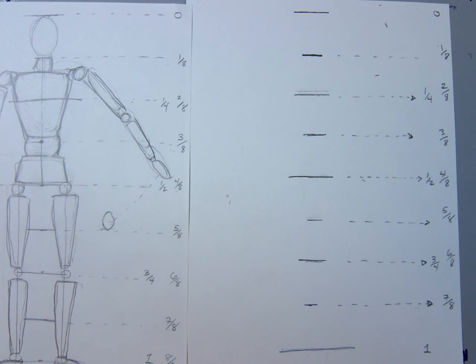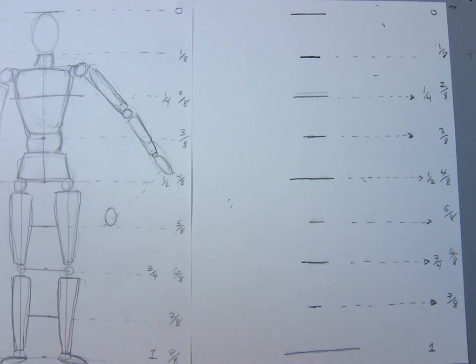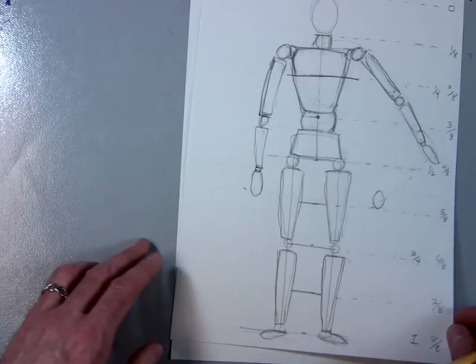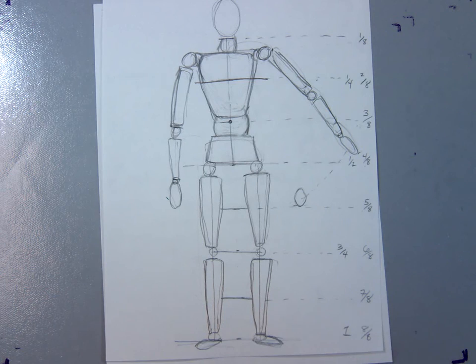Okay, so now we've got our whole proportional thing measured out like that, and we've done the writing down of the description. So in the next video I'm going to come back and we will continue to fill in the body inside of those proportions.